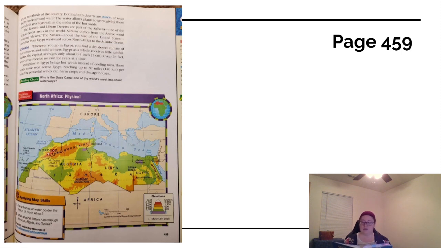Climate. Wherever you go in Egypt, you find a dry desert climate of hot summers and mild winters. Egypt as a whole receives little rainfall. Cairo, the capital, averages only about 0.4 inches a year. In fact, some areas receive no rain for years at a time. Springtime in Egypt brings hot winds instead of cooling rains like we have here. These winds move west across Egypt, reaching up to 87 miles per hour. The powerful winds can harm crops and damage houses.